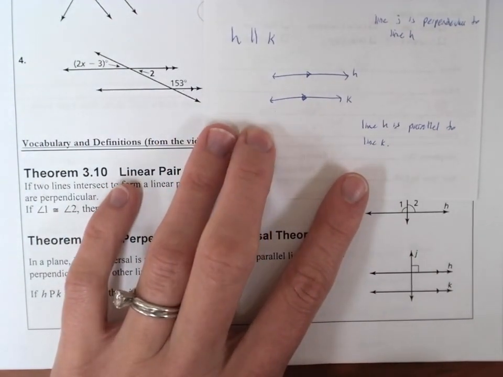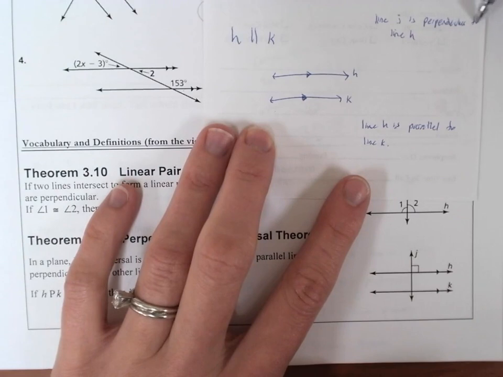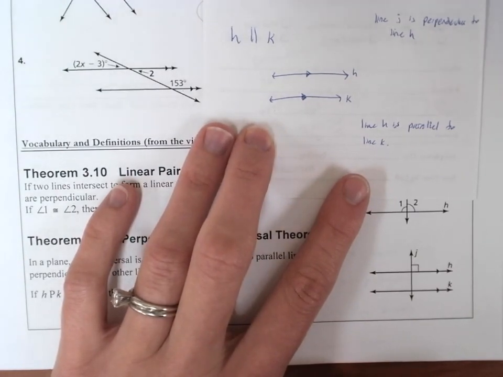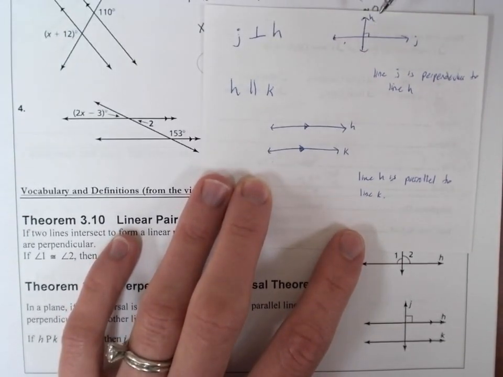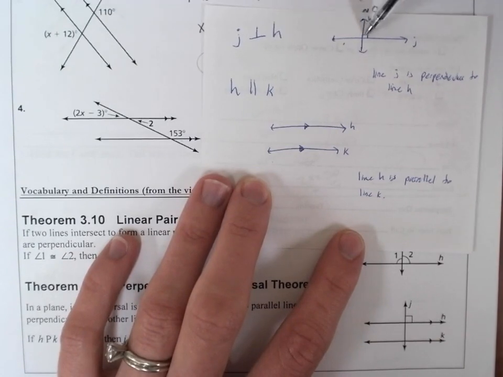is perpendicular to H. If we were to write that out, we would say line J is perpendicular to line H. Notice both of these use lowercase letters to name our lines because we only have one letter. So line J here and line H are perpendicular. They're shown with this right angle symbol here.